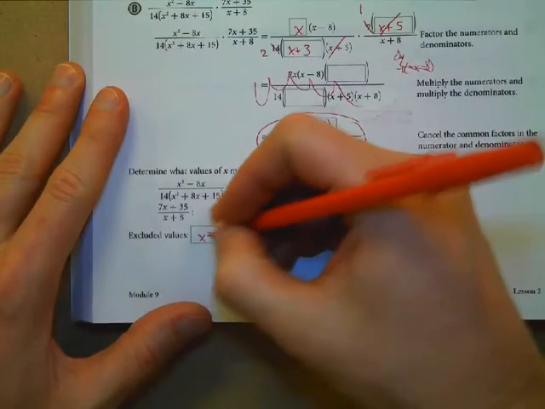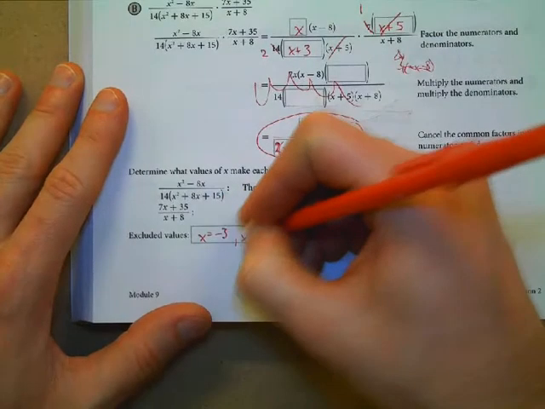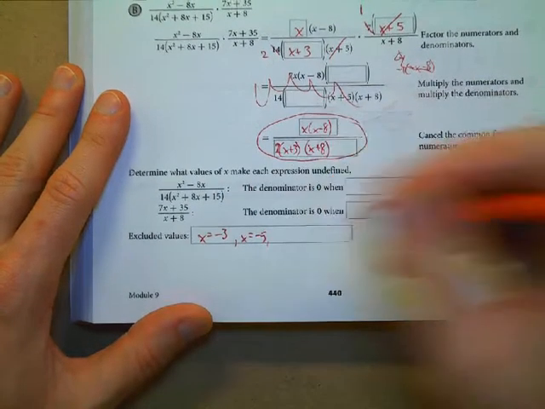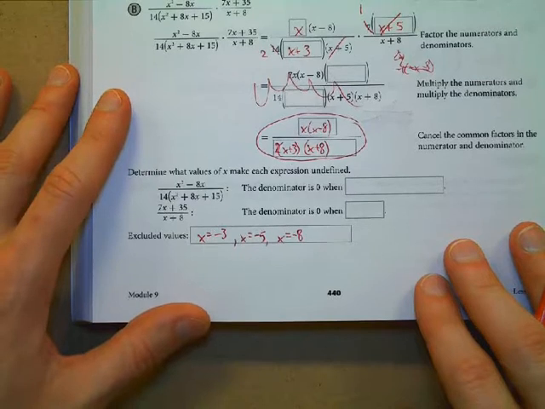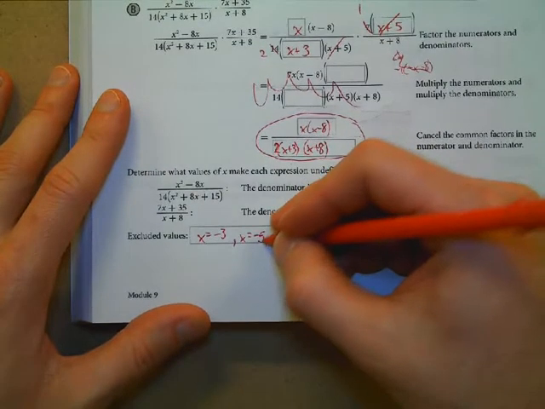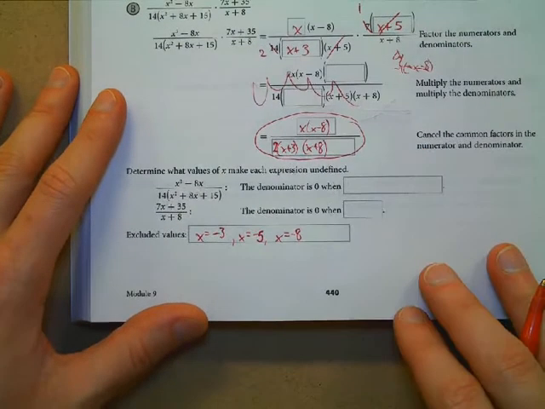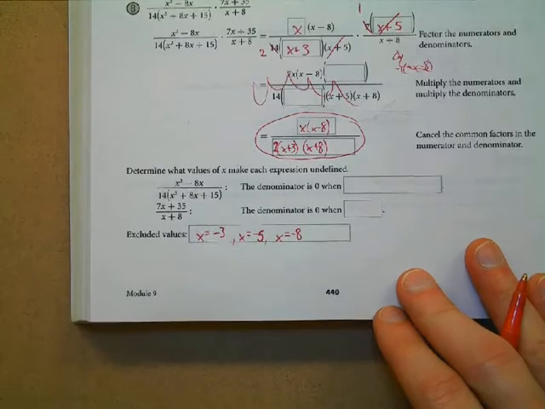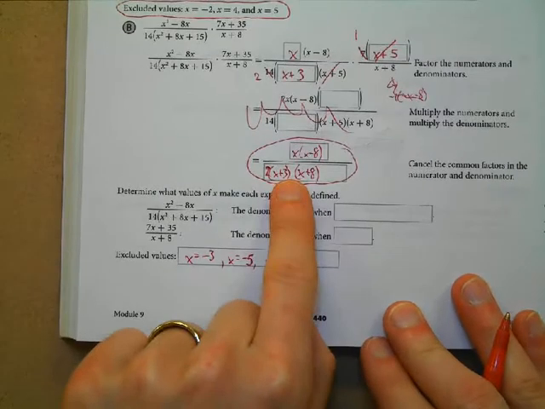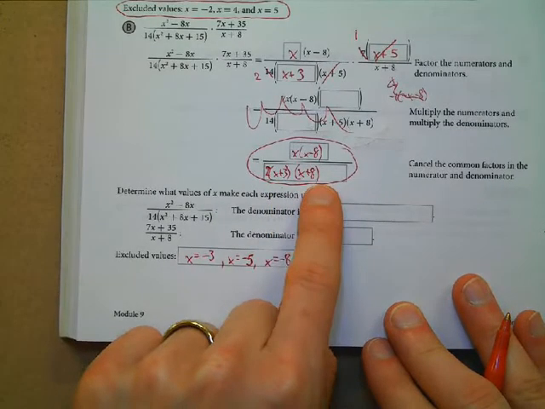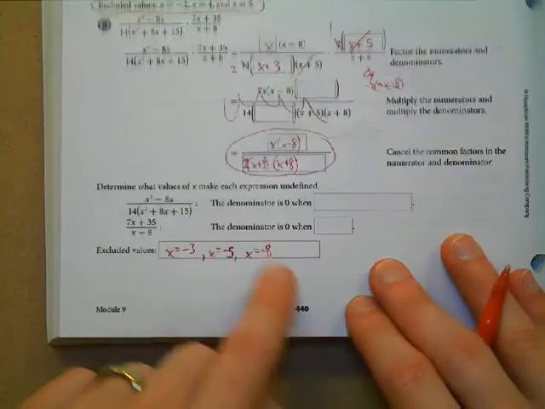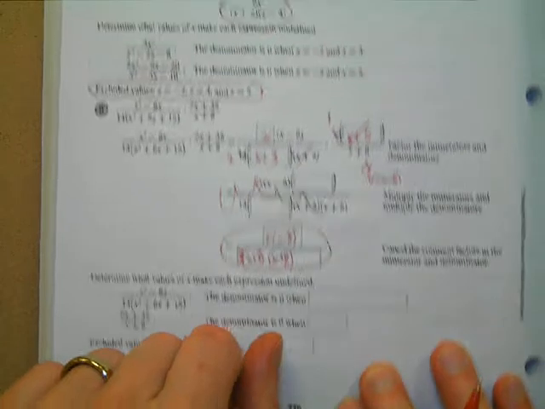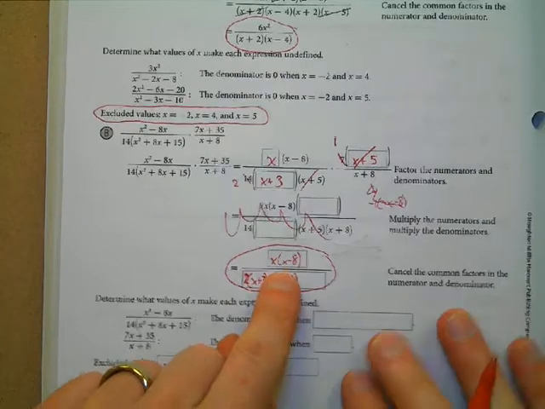Even though here, that x plus 5 is gone, in the original problem it was there, and so we have to include that too. Even though it cancels out, okay, we still have to exclude it. Otherwise, this is not considered to be equal to this. Okay? Because this one, if you plug in negative 5 here, you get 0 over 0. If you plug in negative 5 here, it's no problem. You'll get a number, which is fine. 0 over 0 is not the same thing as a number, so again, we have to be careful there.